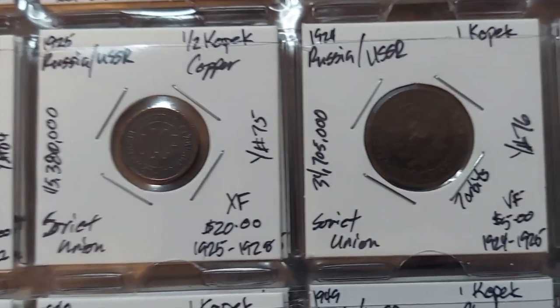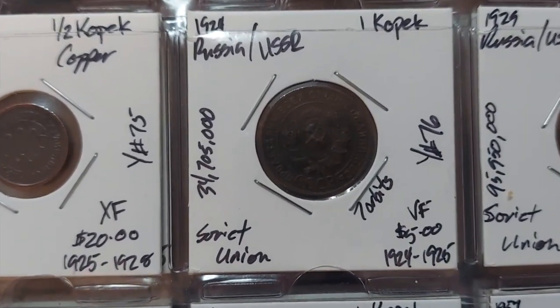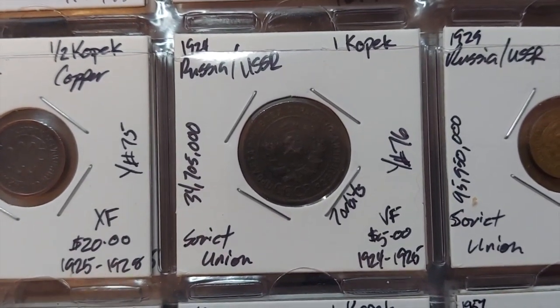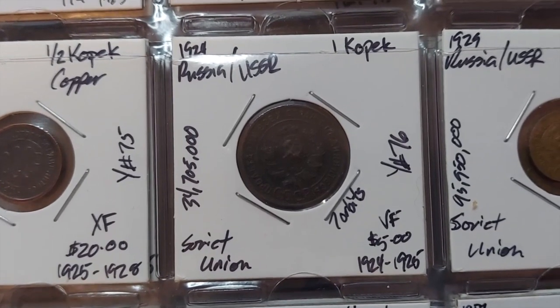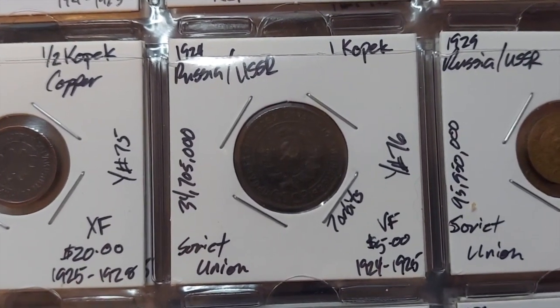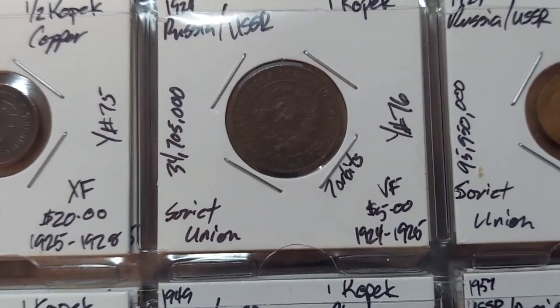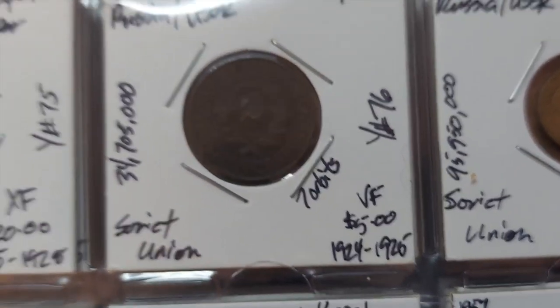And I'll tell you that because later on, when the Soviet Union formed under the Stalin era, you start to see ribbon coiling around the wreath. And you see here where it says 7 orbits.